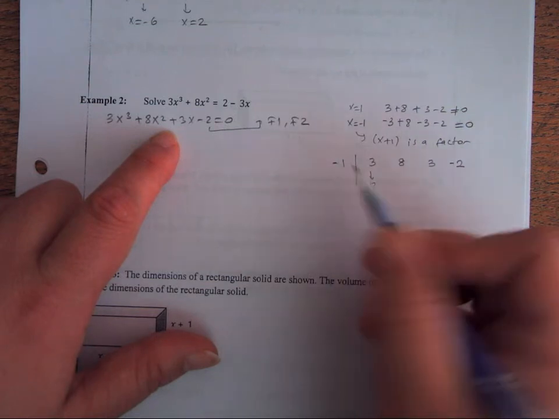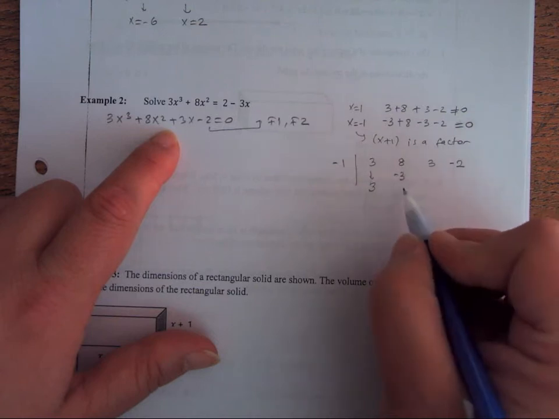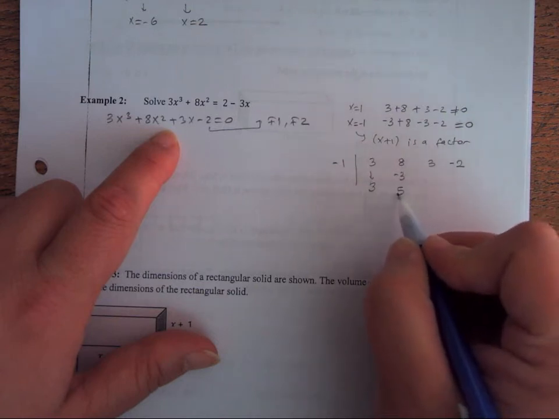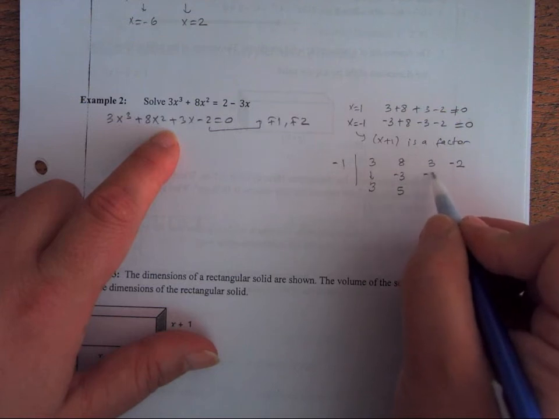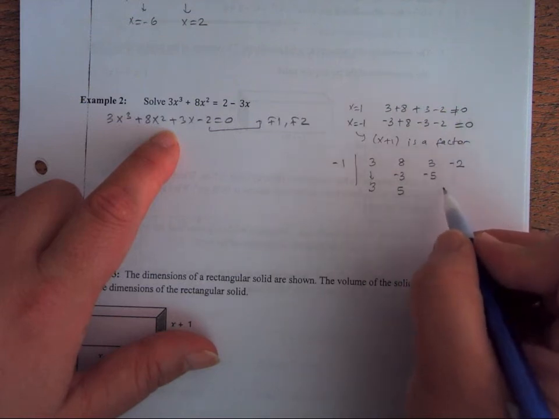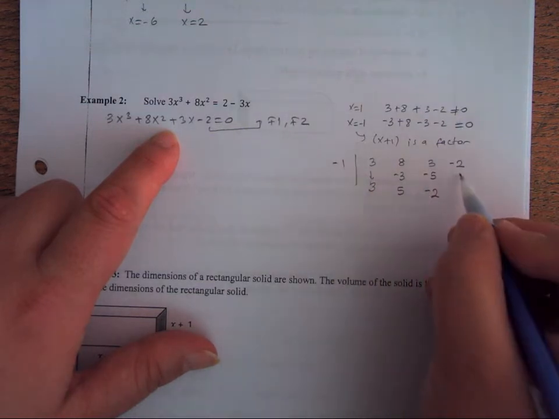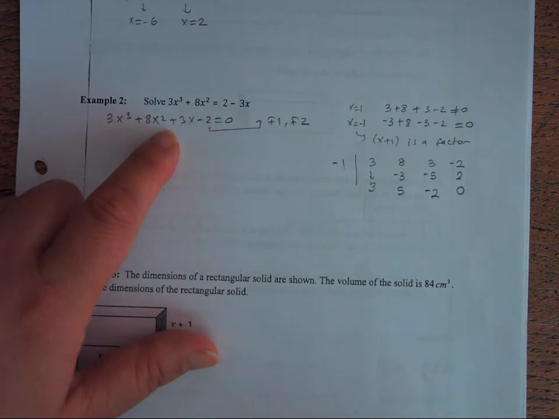Multiply this by the number on the left. So negative 3. Add them up. So 8 plus negative 3, 5. 5 times negative 1, negative 5. So 3 plus negative 5, negative 2. Negative 2 times negative 1, positive 2, gets 0.